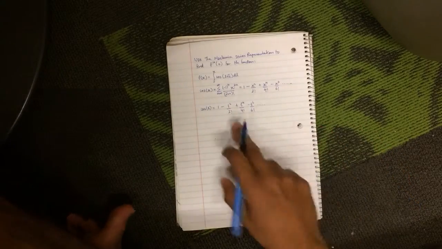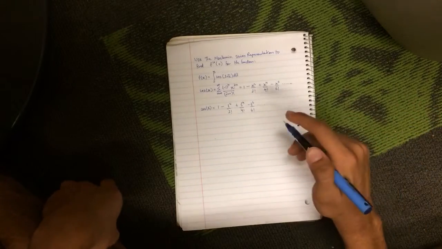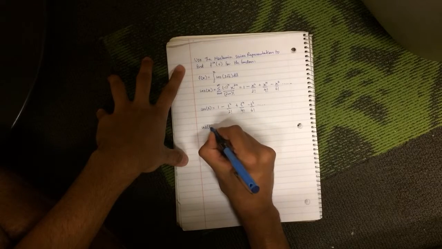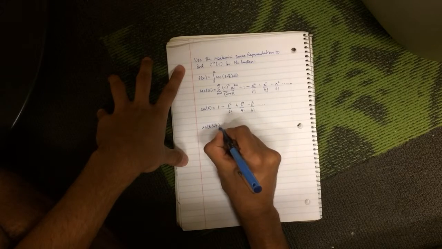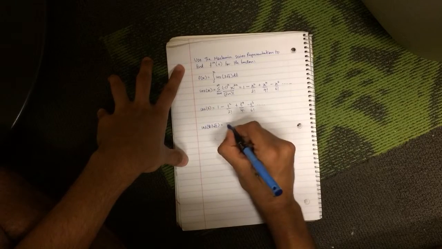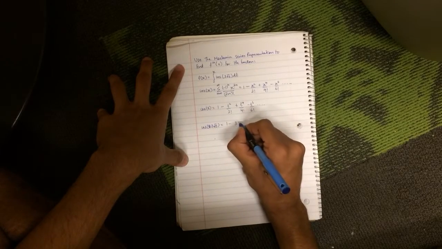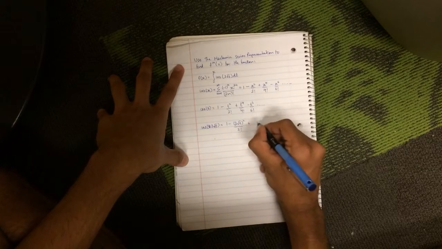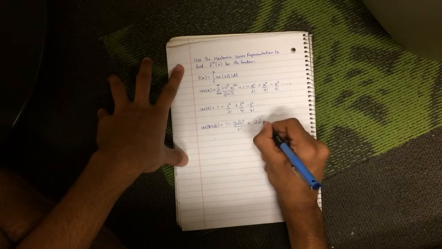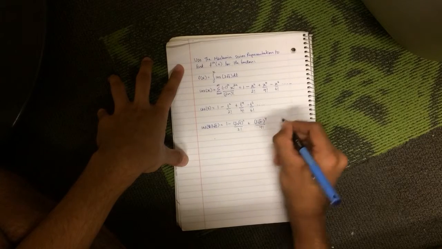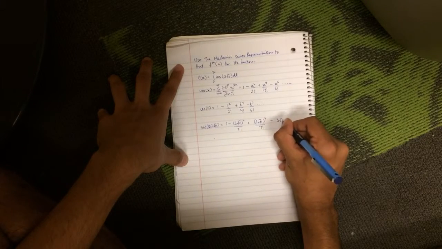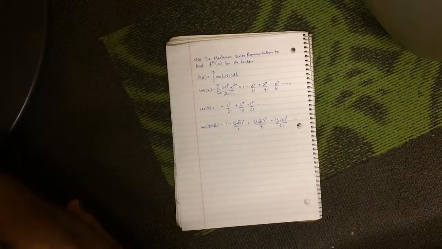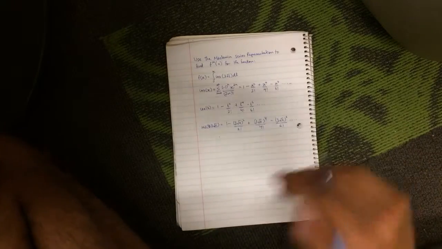So every time we see a t, we replace it with 3 times the square root of t. So this is equal to 1 minus (3√t)² over 2 factorial plus (3√t)^4 over 4 factorial minus (3√t)^6 over 6 factorial, which goes on, obviously, till infinity.